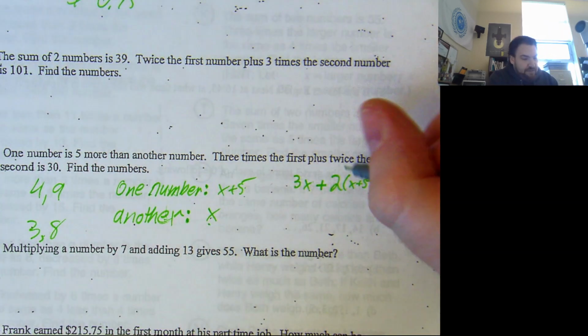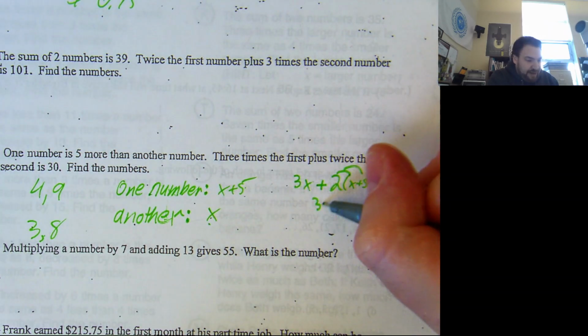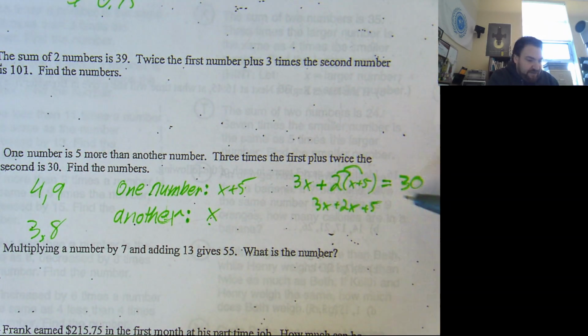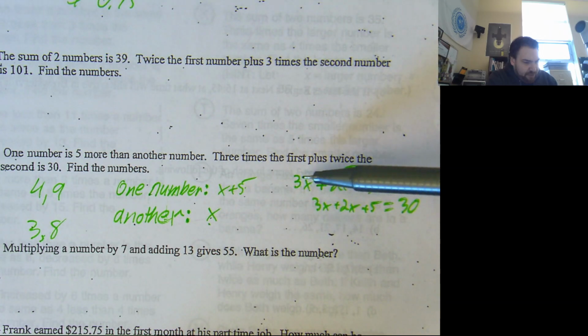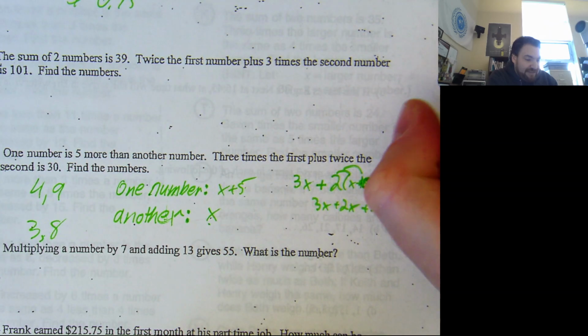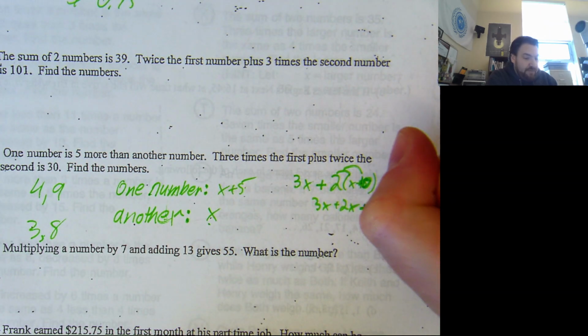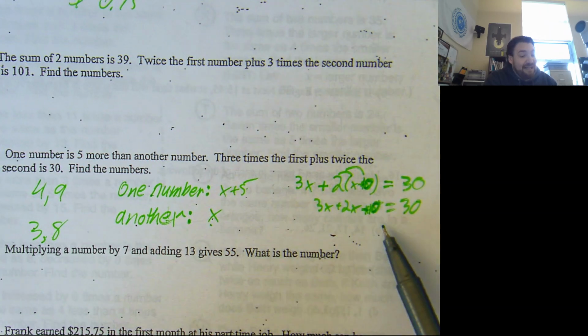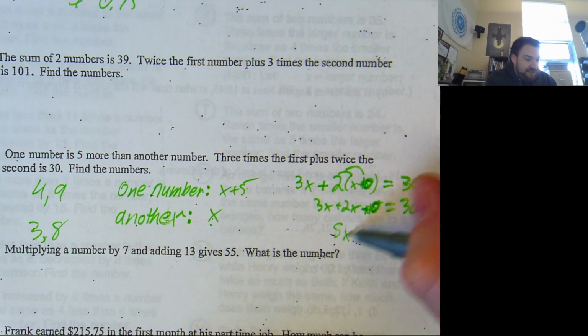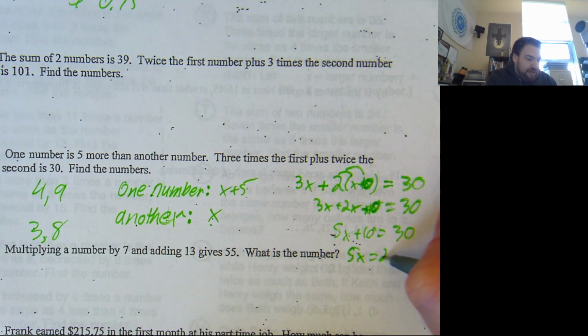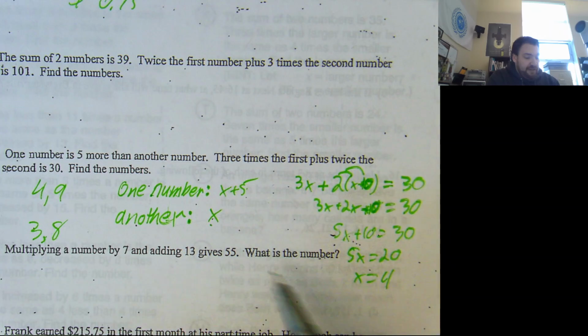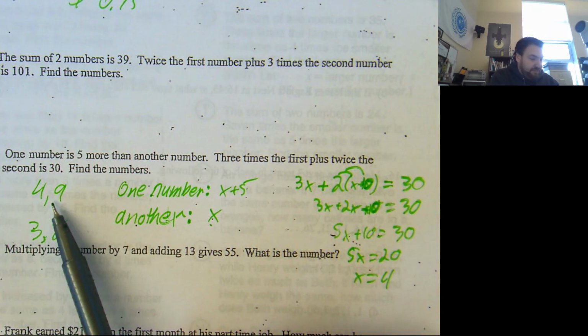You solve this by distributing the 2. You're going to get 3x plus 2x plus 5 equals 30. Oh, what am I doing here? No, that's a 10. I did not distribute properly. So I get 3x plus 2x plus 10 equals 30. So I get 5x plus 10 equals 30. So 5x equals 20, so x equals 4. I got 4, the second number is 9, we've got this result.